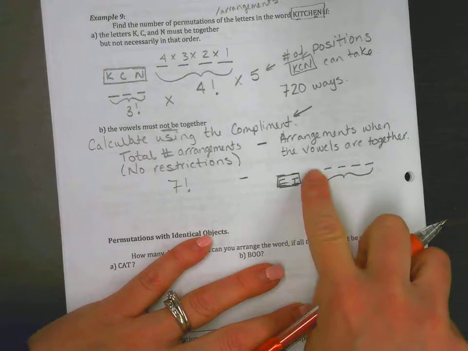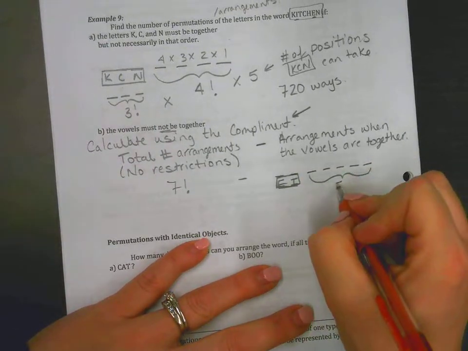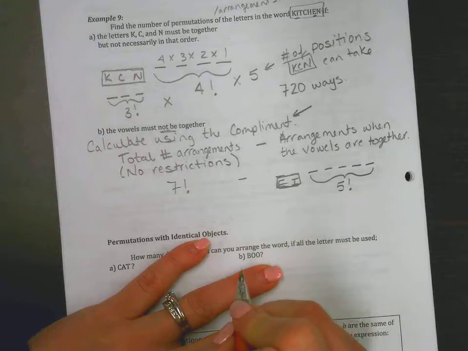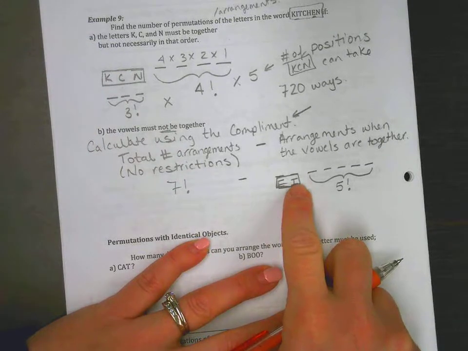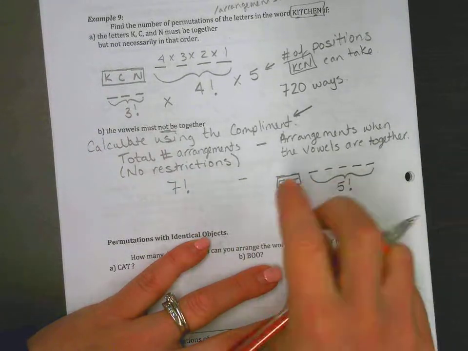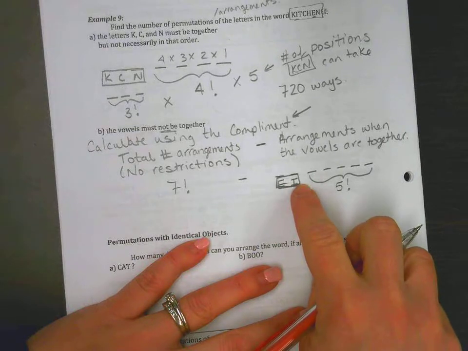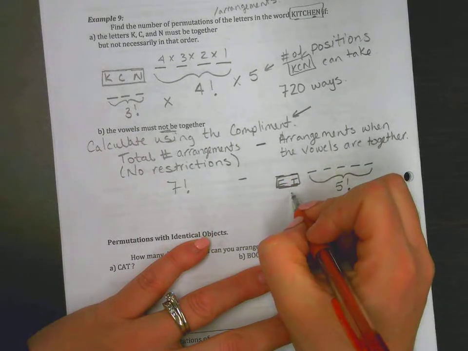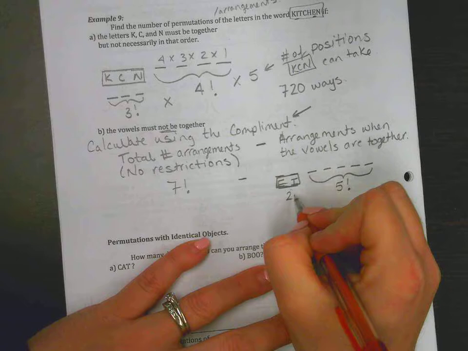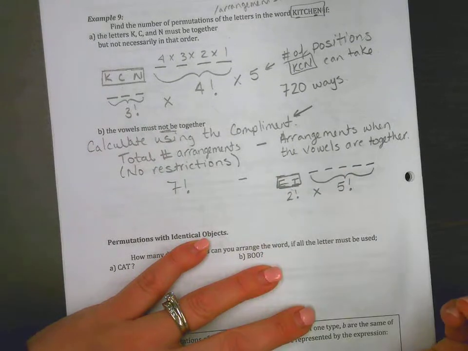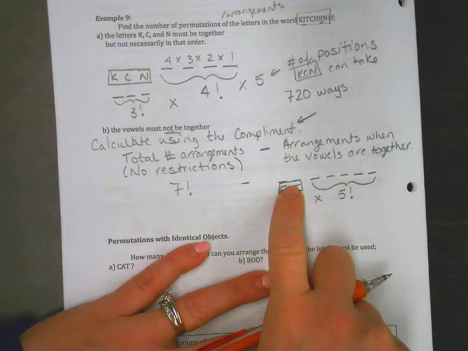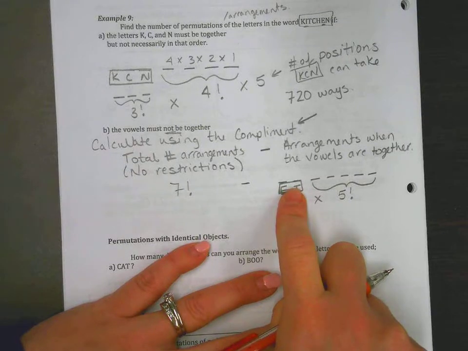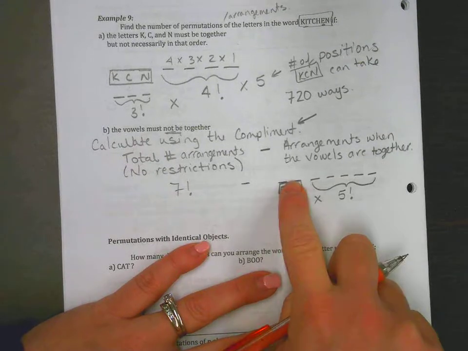The E and the I within themselves could go E then I, or I then E. So these can be arranged in 2 factorial different ways. And then how many positions could the E and I go in? Because it does not say the vowels have to be in the front. They take the first position, second, third, fourth, fifth, or sixth position. So I'm going to multiply this by 6 positions.